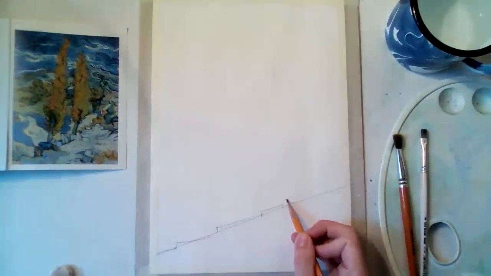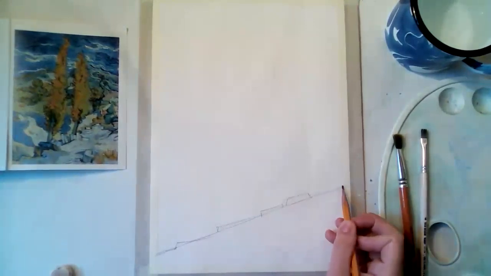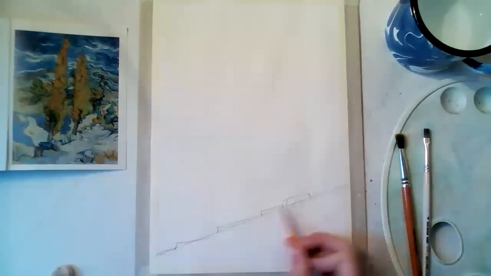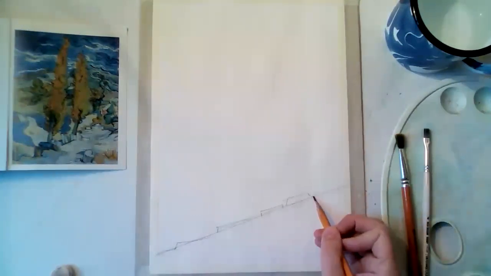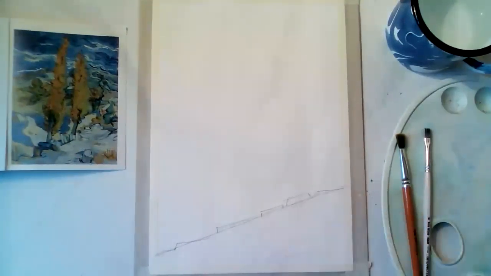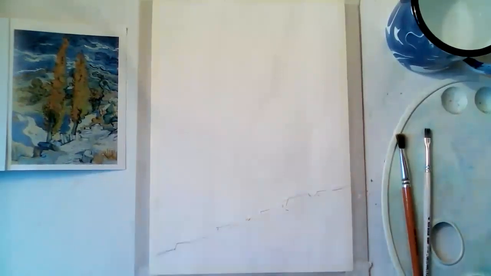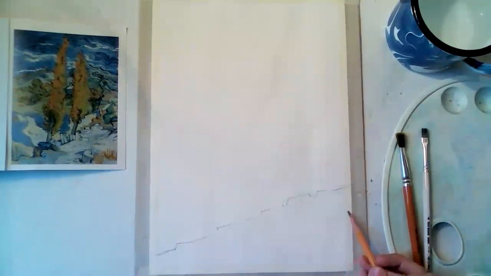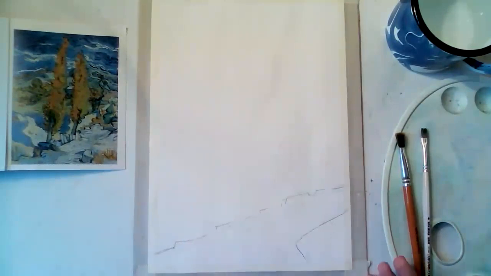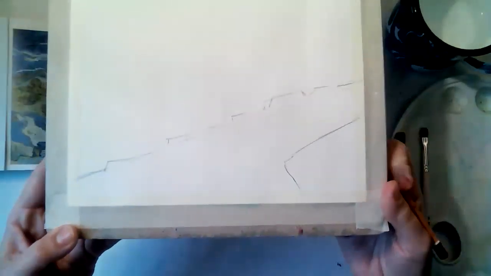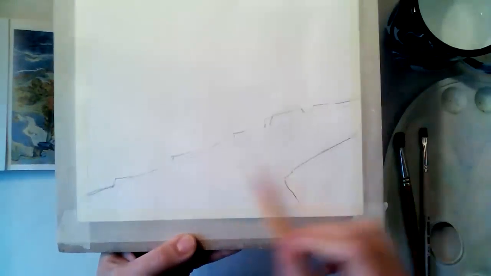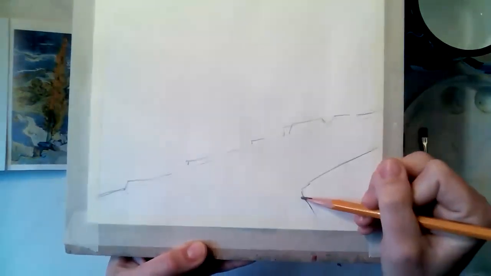As you wish, you can just first get the direction, and then you can go breaking it a bit into some stone parts. And here I can also create a little bit of a corner. And this will give me a feeling of the road turning.